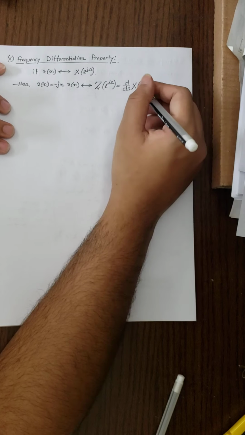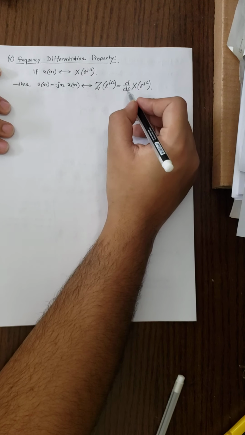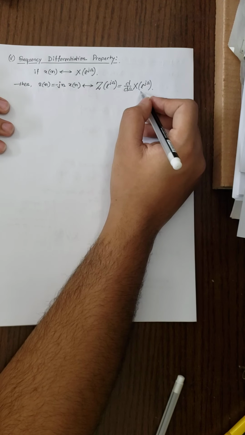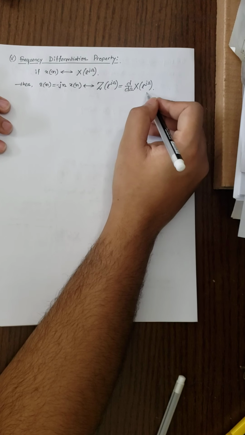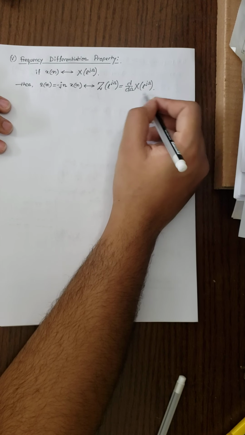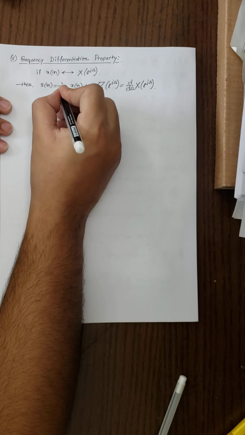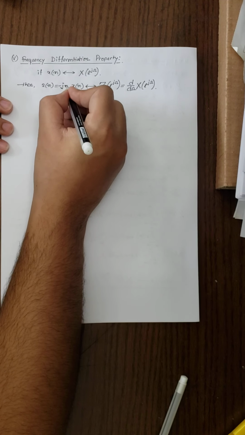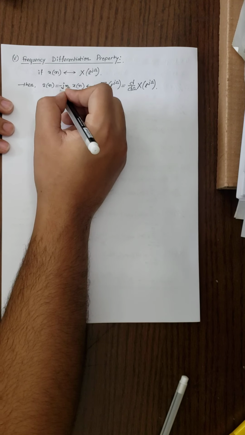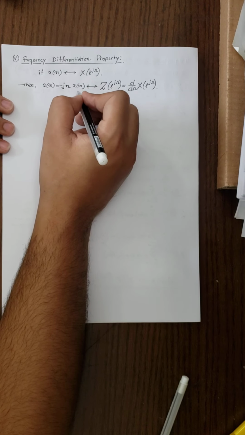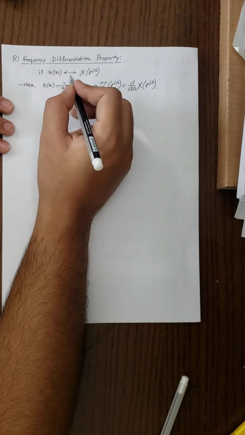That means if we are to take the derivative of the Fourier transform in the frequency domain, we have to multiply the time domain by a value of negative of jn, which was negative of jt in case of our continuous time Fourier transform.